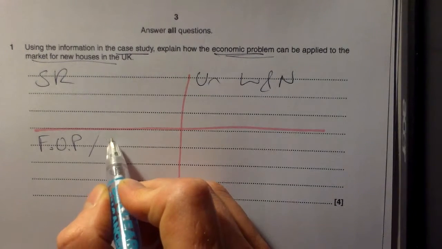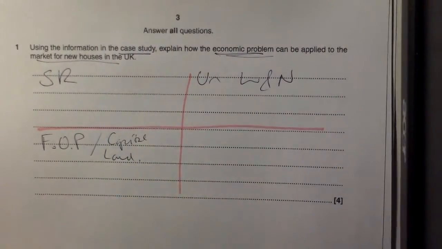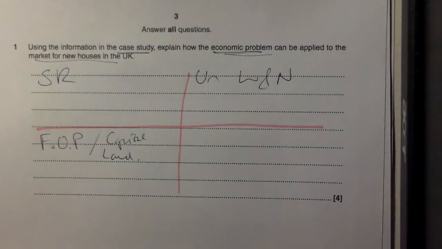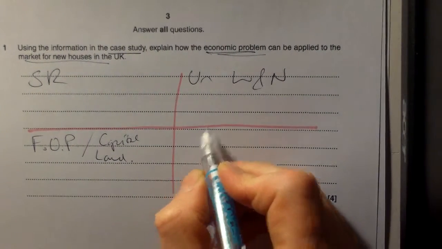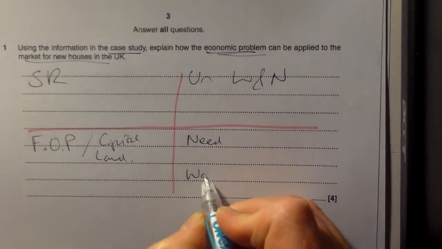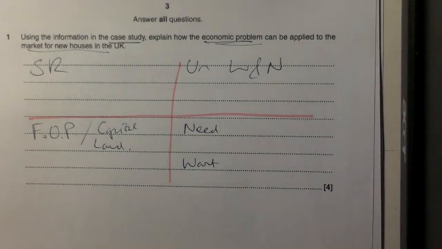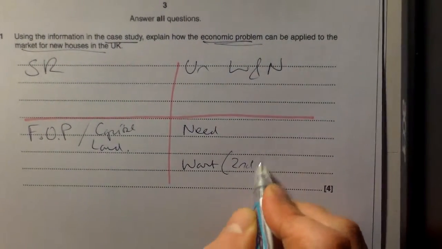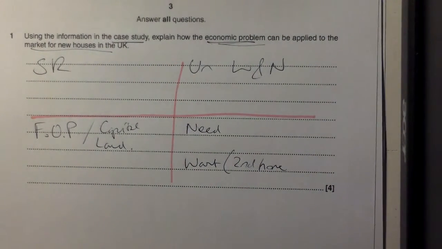So we can talk about maybe capital, but also land in the form of places to build houses. In terms of wants and needs, a house in itself is kind of a need for most people, but you could potentially talk about more luxury accommodation as being a want, or a second home, maybe specifically, would be a good example of a want rather than a need.